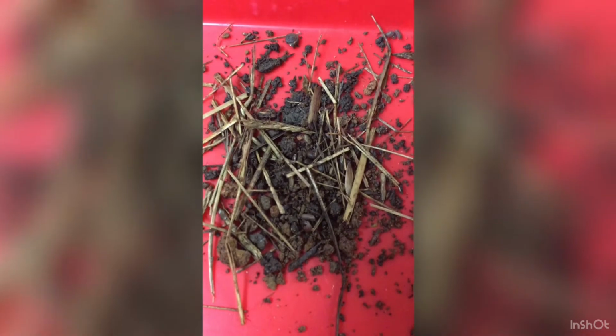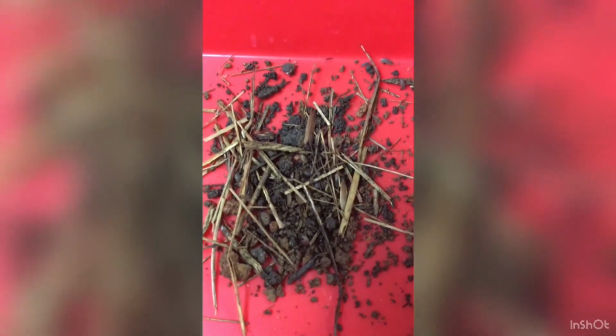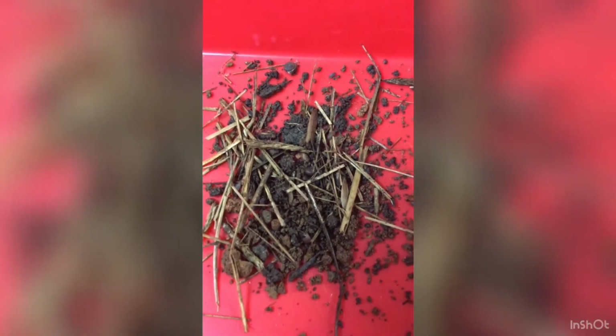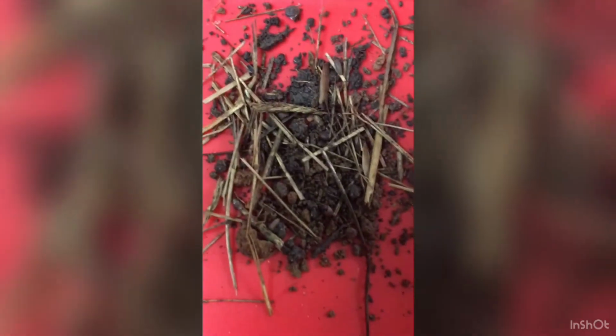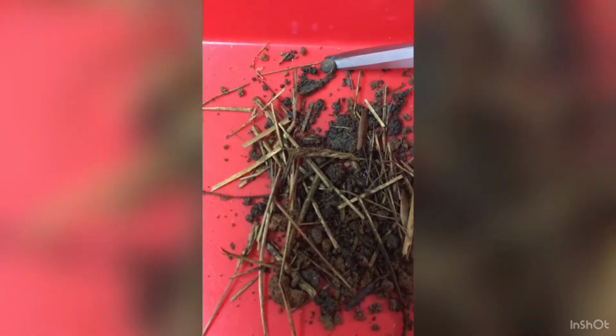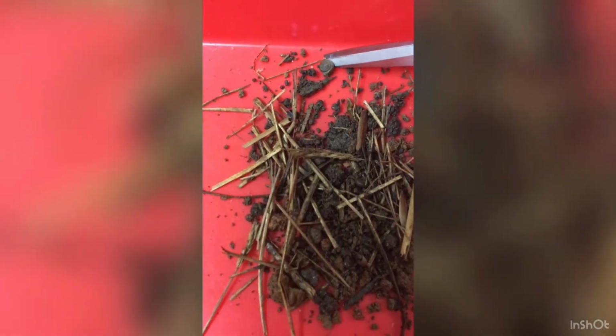We also have, there's some more roly-polies. We also have some snails. Can you guys find a snail in here? It's a little tiny snail. Right here. This is a snail. You see how it has the shell?